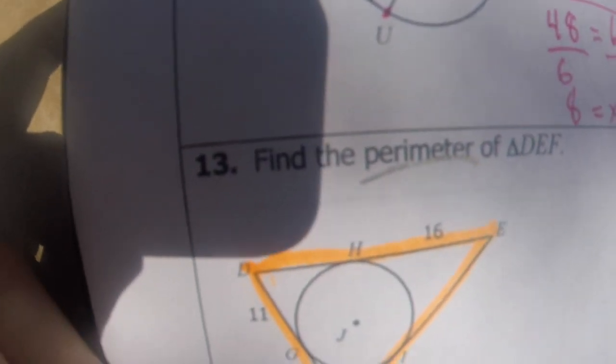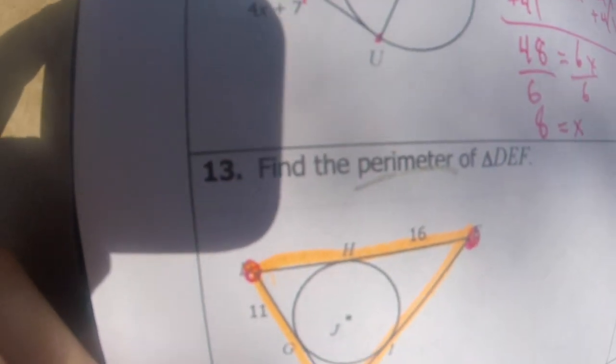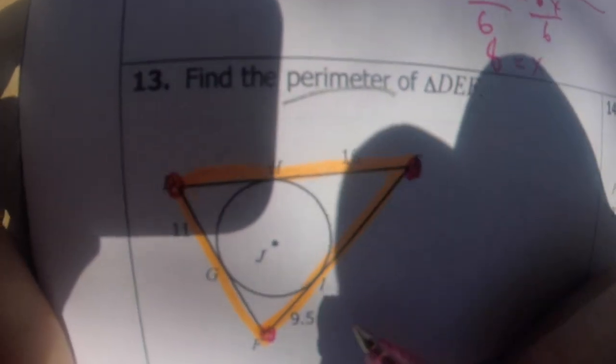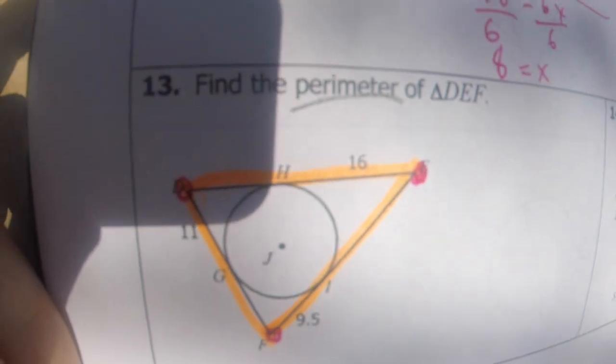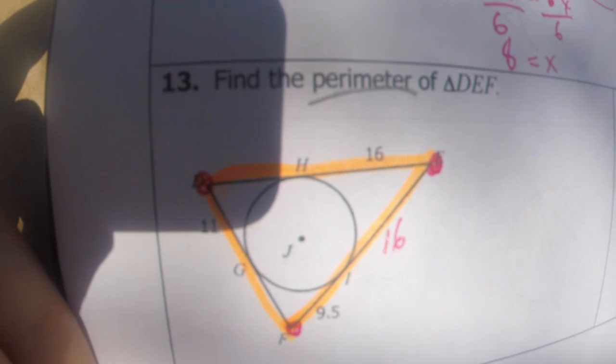All right, so what do we know? We have a triangle, DEF. Let's start over here. It says HE is 16, but IE and HE both go to E, and they're both tangent. So if HE is 16, IE is, you got it, 16.